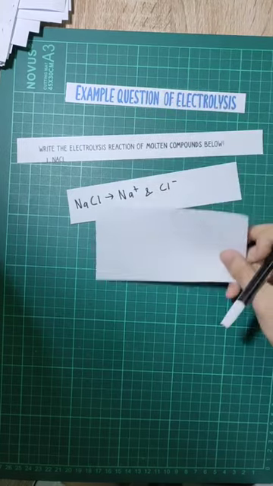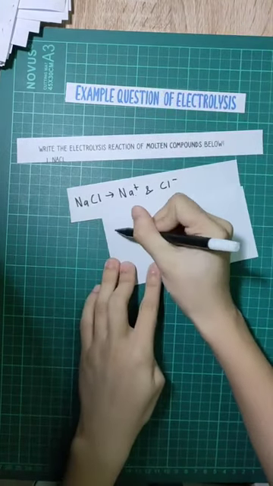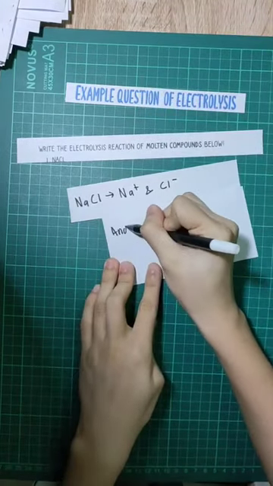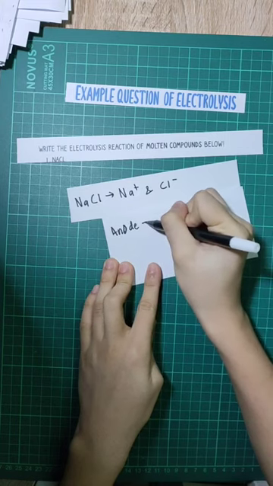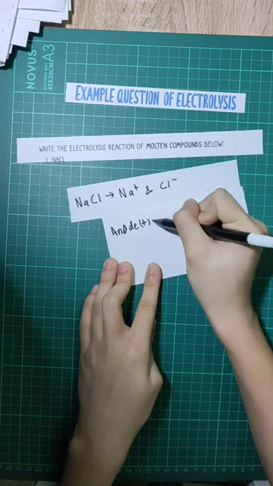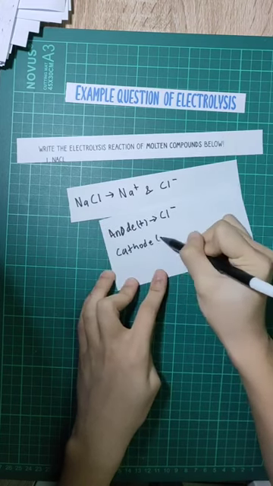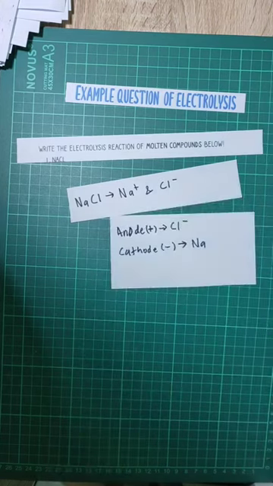Next, apply the third rule of reaction in electrolysis, which is, in a molten compound, at the cathode it forms metal, while at the anode it forms non-metal. So chloride is a non-metal, which is formed at the anode, while sodium is a metal, which is formed at the cathode.